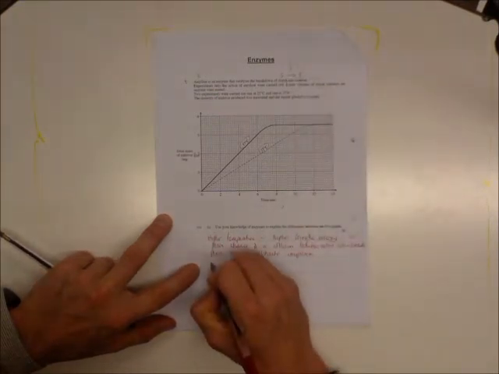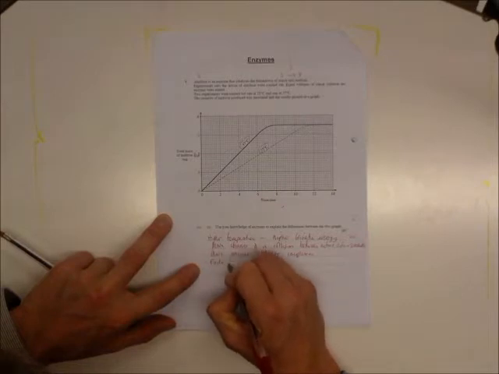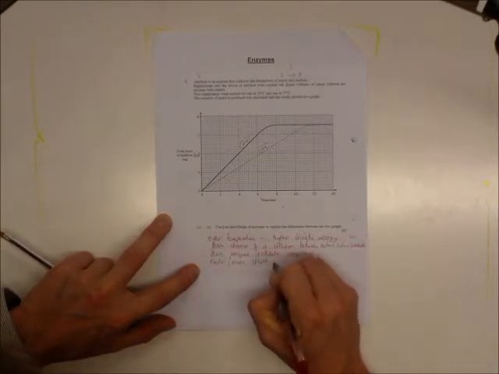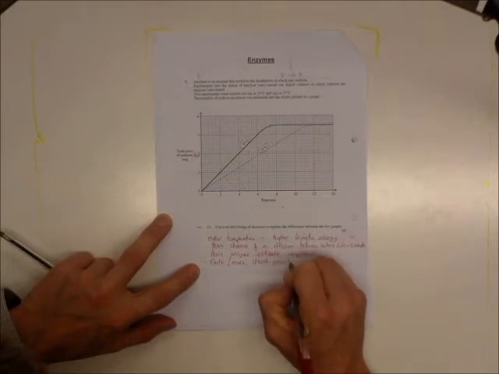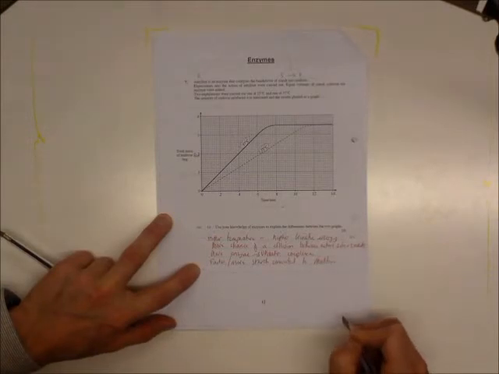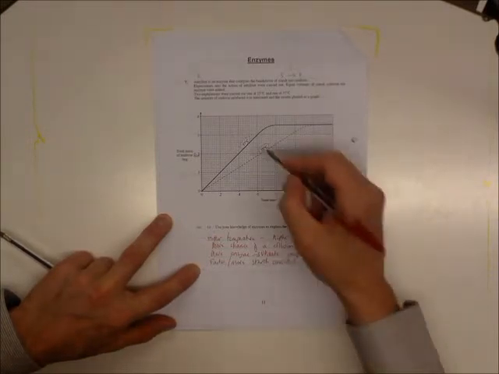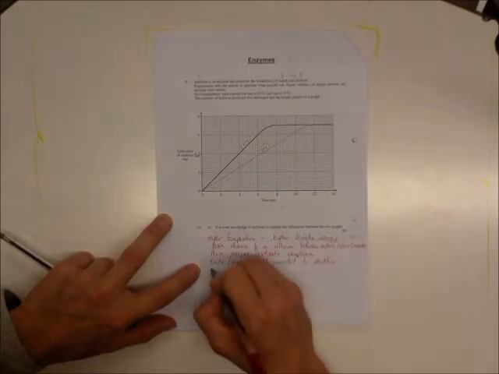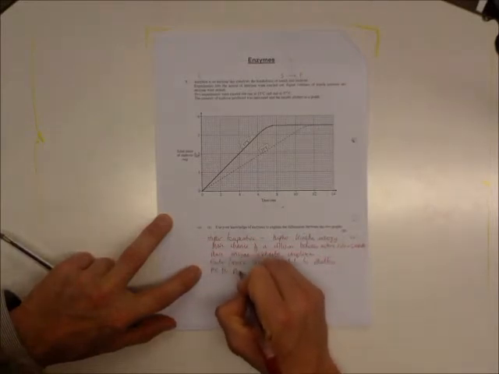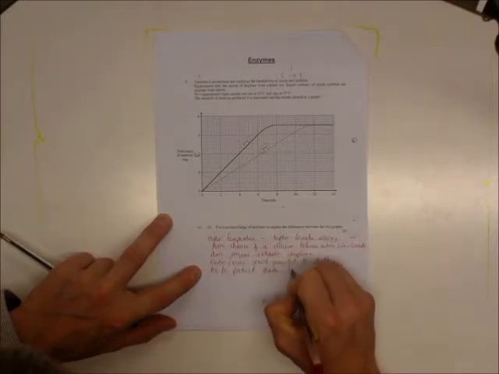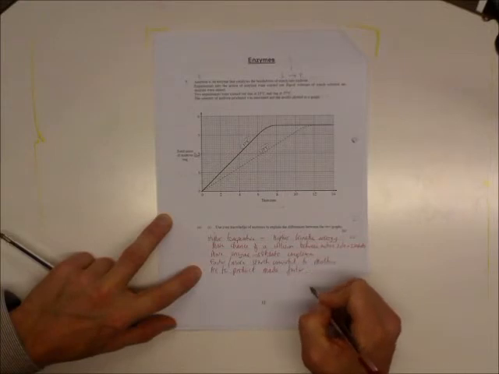And so we're going to get our starch converted into maltose faster. So faster or more starch converted to maltose at this higher temperature. We get to the end point of the experiment quicker. So all the product made faster.